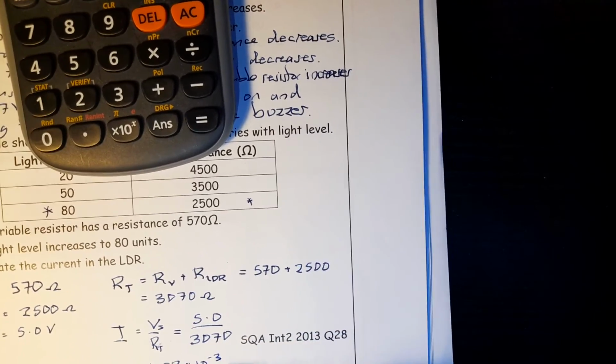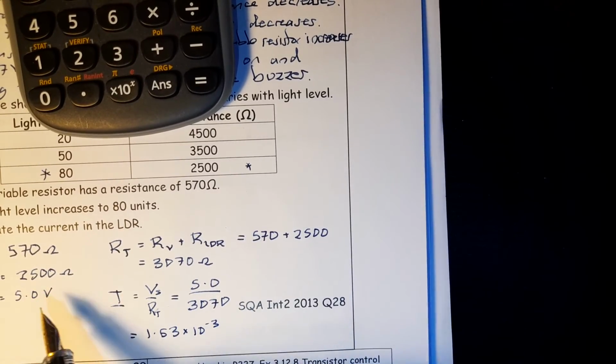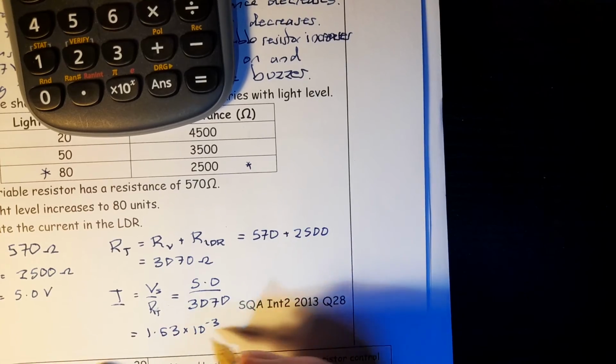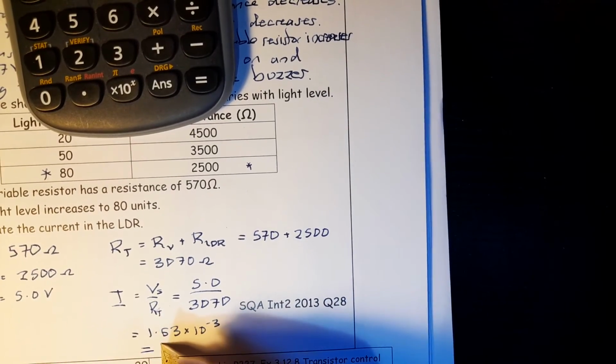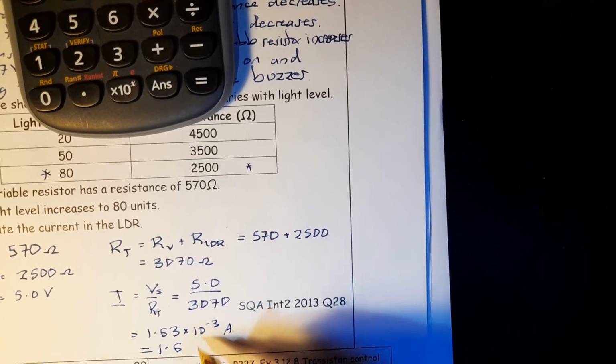I need units, and I need to think about the number of significant figures. So it looks like 2 significant figures. So that would really be 1.6. And I could just say, well, it's milliamps.